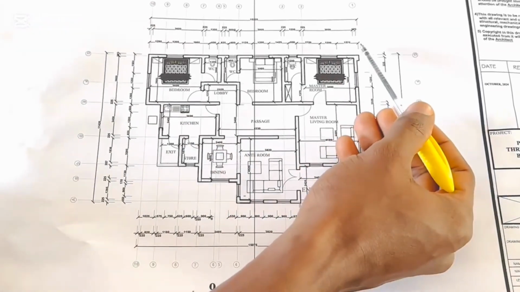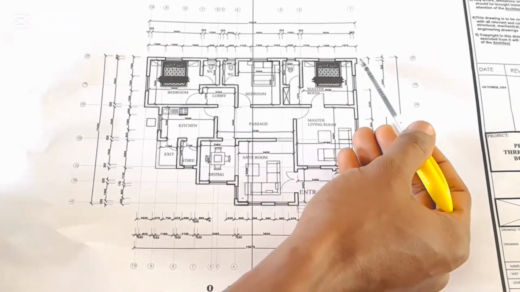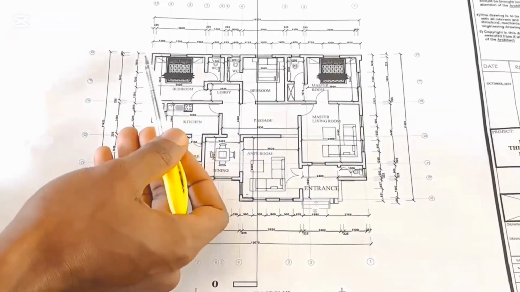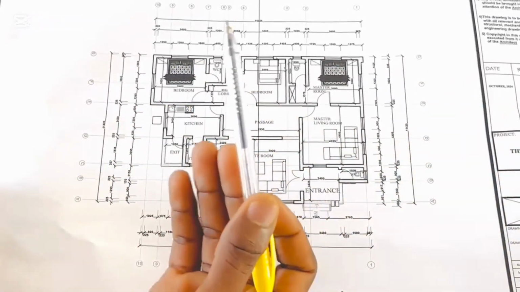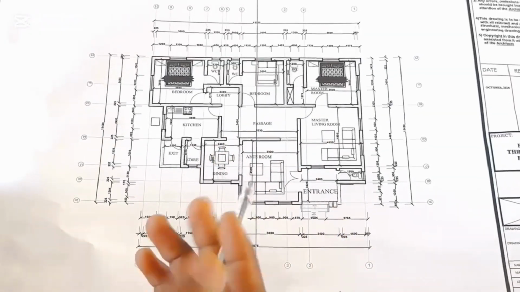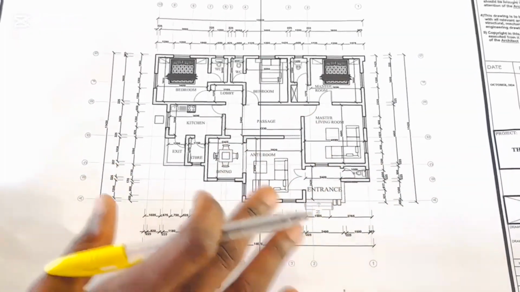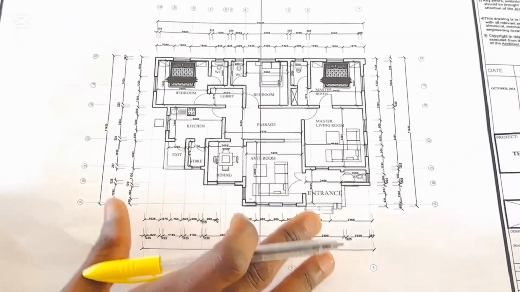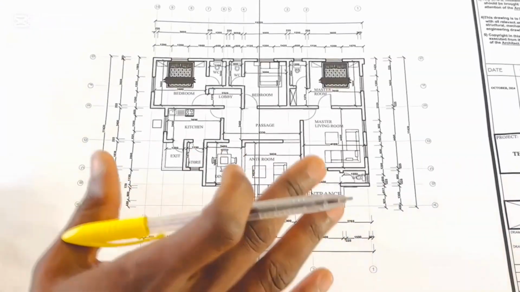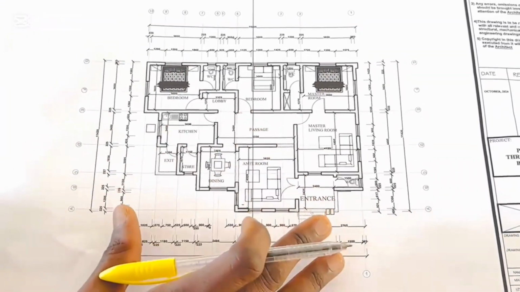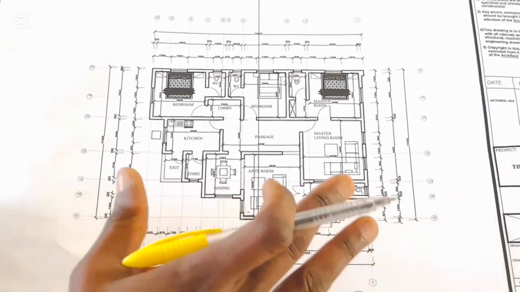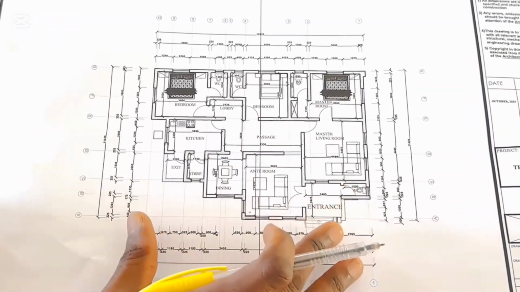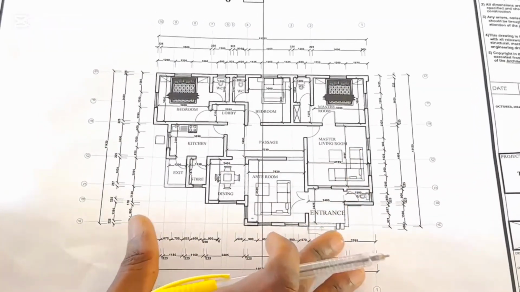Looking at the method of dimension, it is out to out. If you look at this closely, it starts from the outer part of this plan to the outer part of this side also. That tells you that the method of dimension here is out to out. Also, talking about the partition walls, the blocks used here are all 225 size blocks. There is no area where 150 mm blocks are used. That is everything.